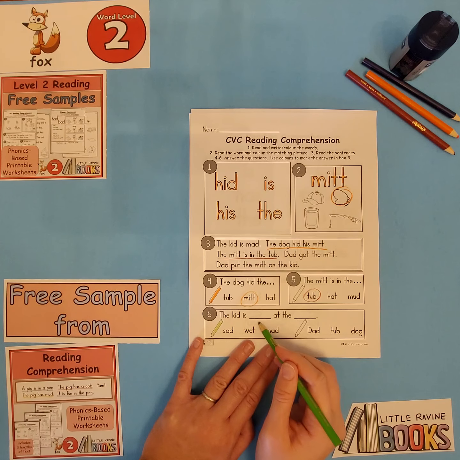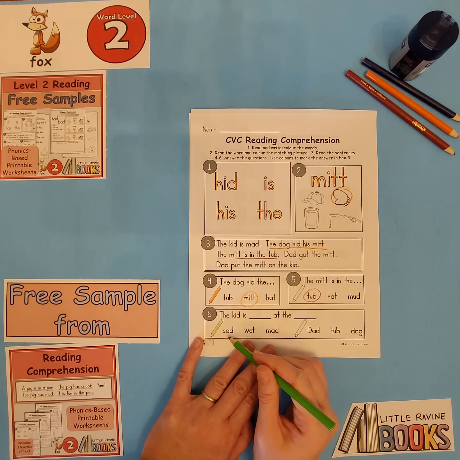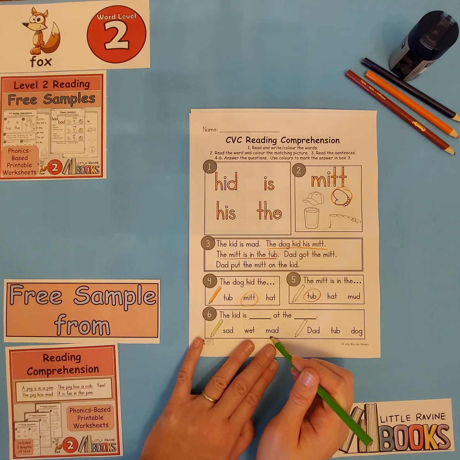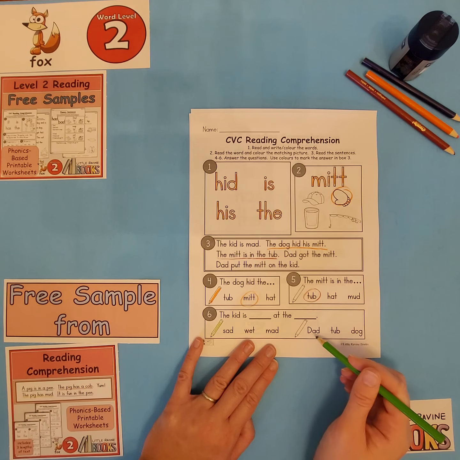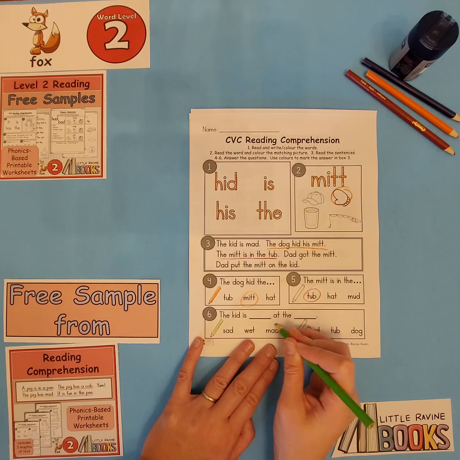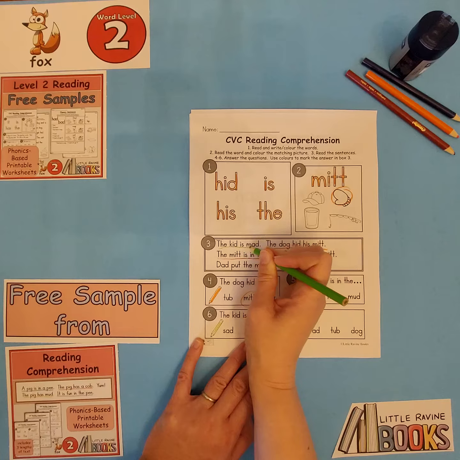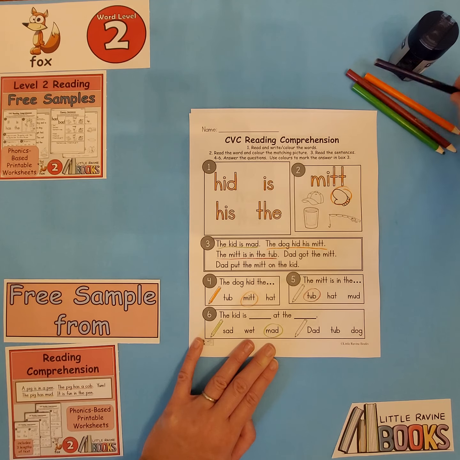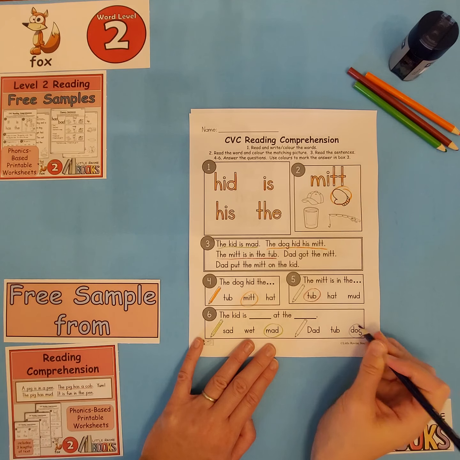The kid is blank at the blank. The kid is blank. Sad, wet, mad at the dad, tub, dog. Let's see, the kid is mad at the dog.